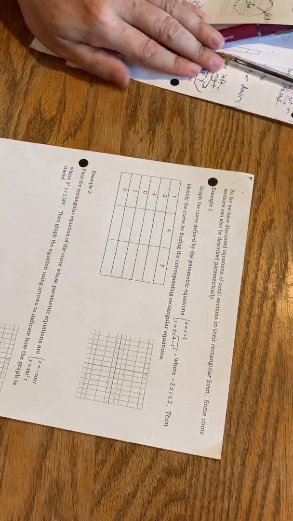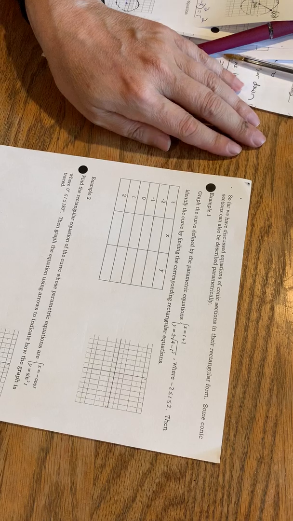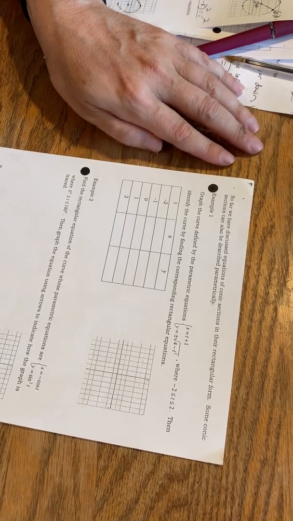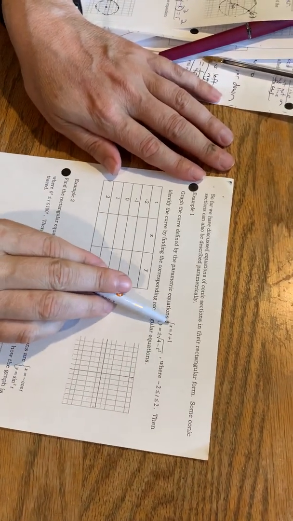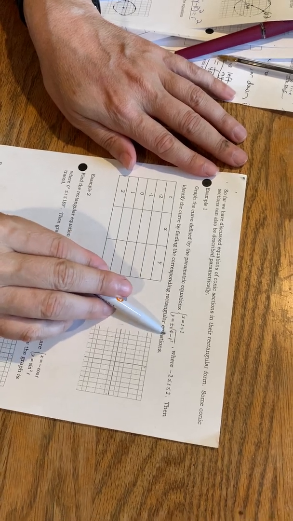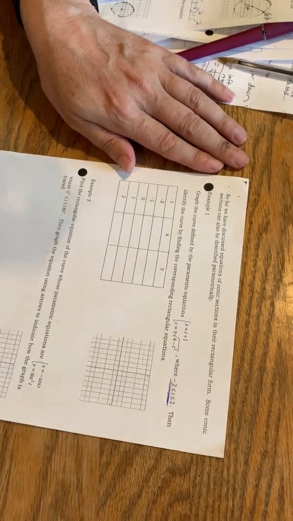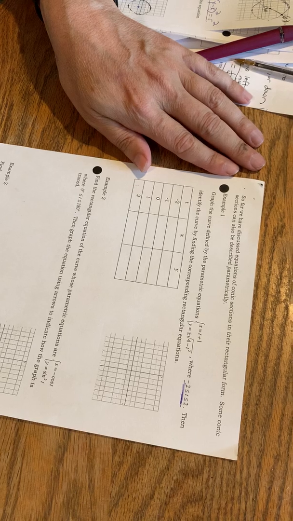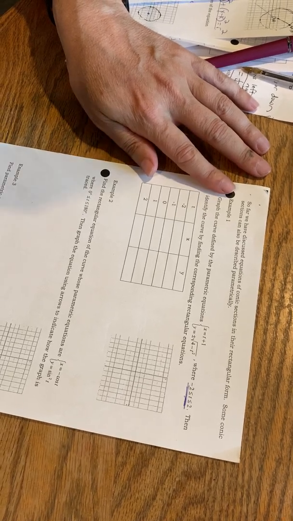So far, we've just discussed equations of conic sections in their rectangular form. Some conic sections can also be described parametrically. Notice these come in pairs. We have an x equals and a y equals, where t is between -2 and 2. Identify the curve by finding the corresponding rectangular equation.